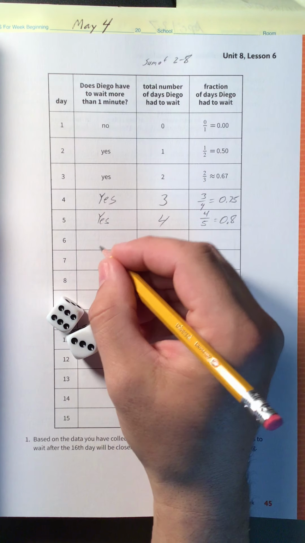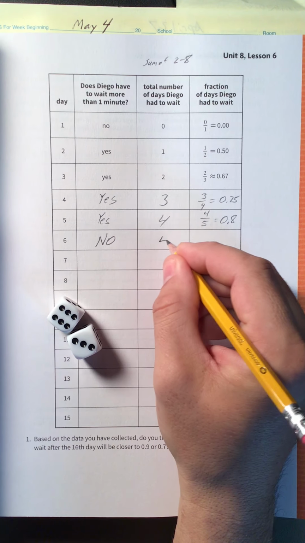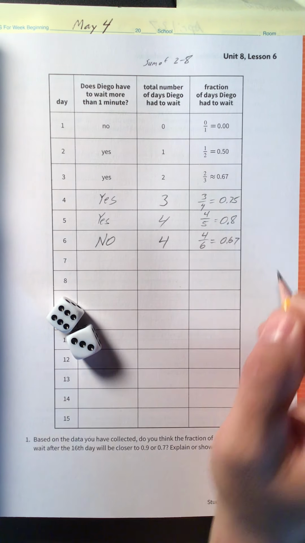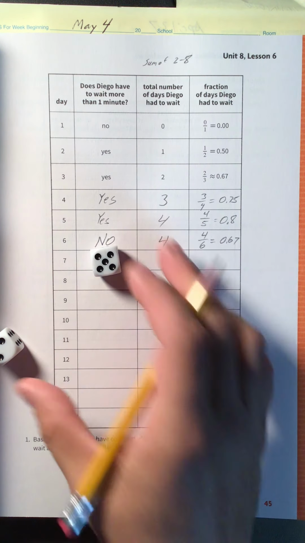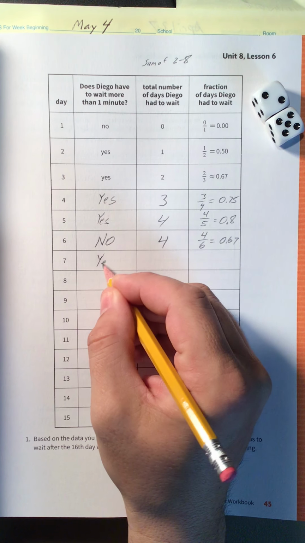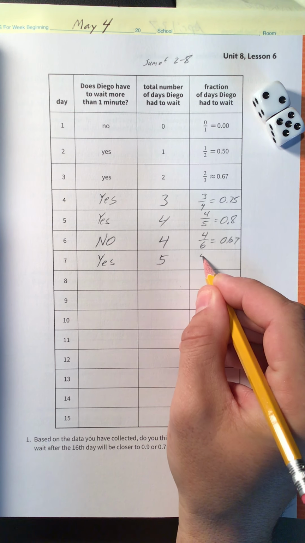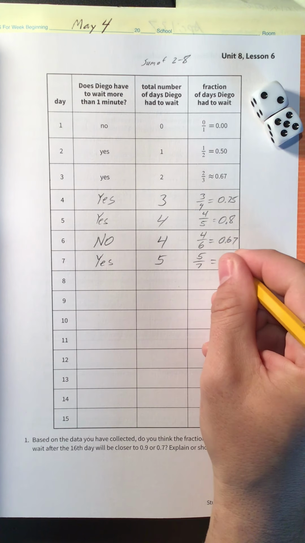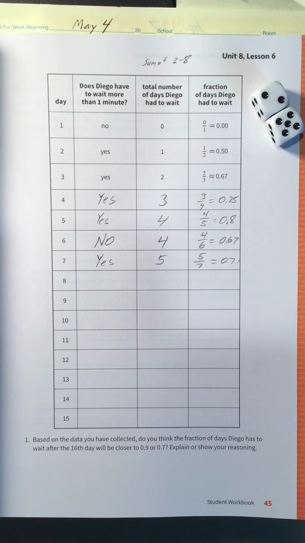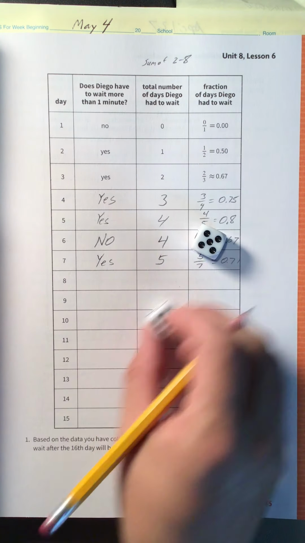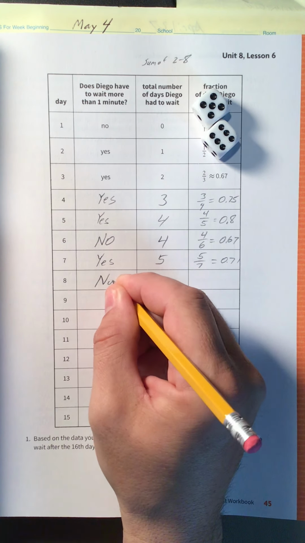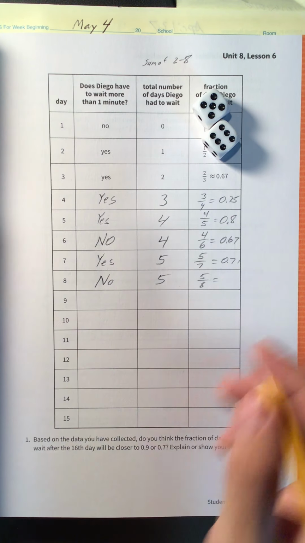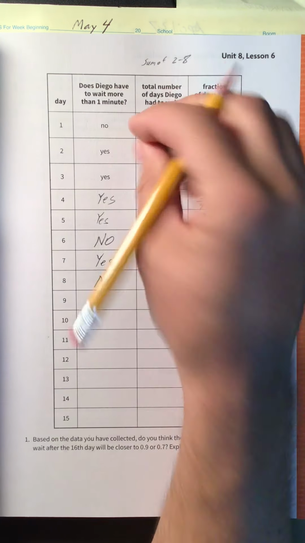Rolling again, I got a 9. Does not have to wait, so we're still at 4 days. Now we're at 4 out of 6, which is 2/3, 0.67. I got a 7. Yes, he has to wait. Now we're at 5 days, 5 divided by 7, 0.71. Okay, 11. That is no, does not have to wait. So now we're at 5 out of 8. 5 out of 8 is 0.625.